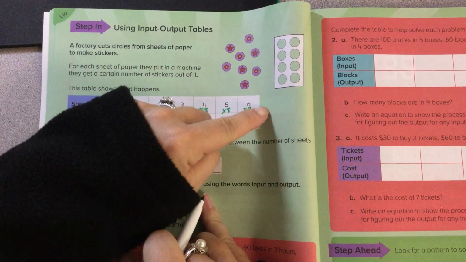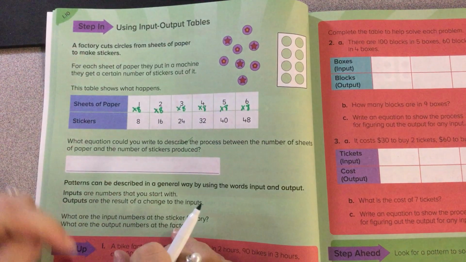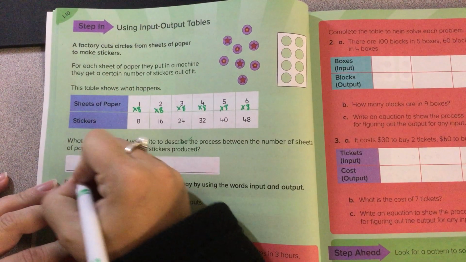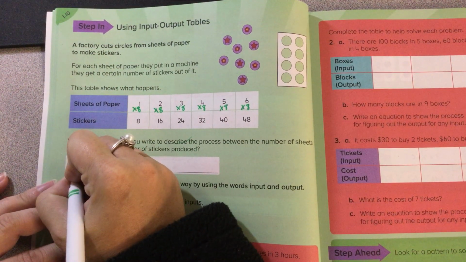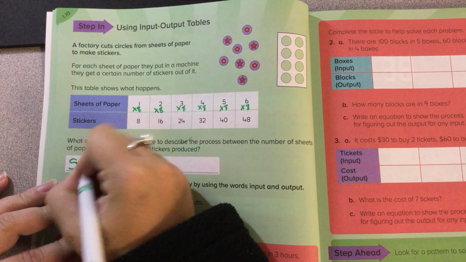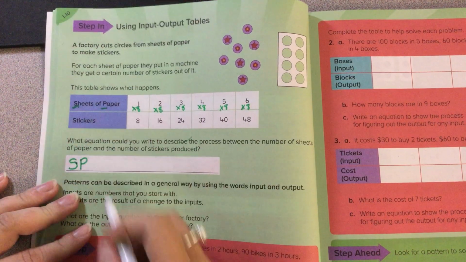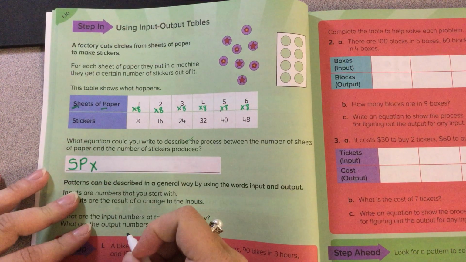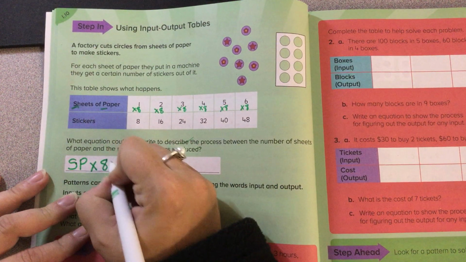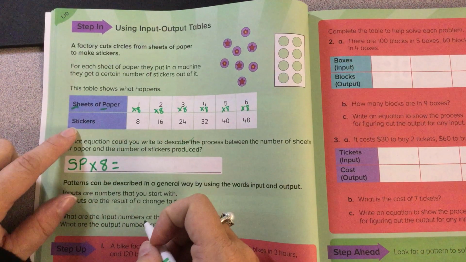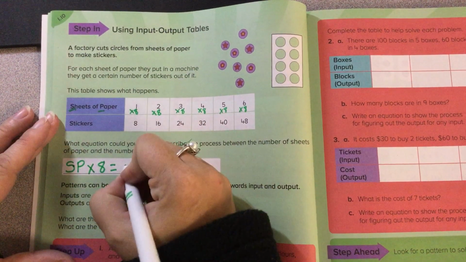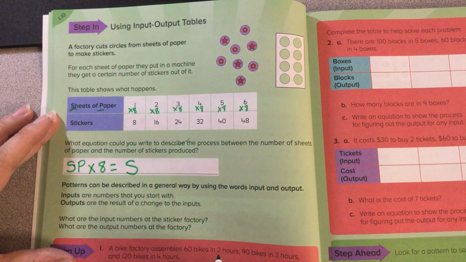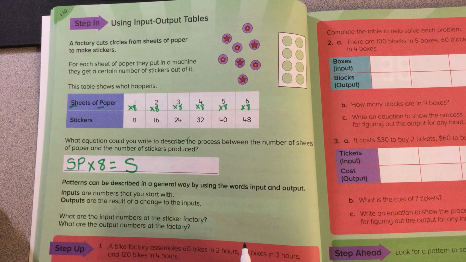If I put 72 right here, could you find that with the equation? So you put sheets of paper. So I'm just going to put SP for sheets of paper times what? 8. 8 equals what? The stickers. So I'm just going to put S. That is the equation.